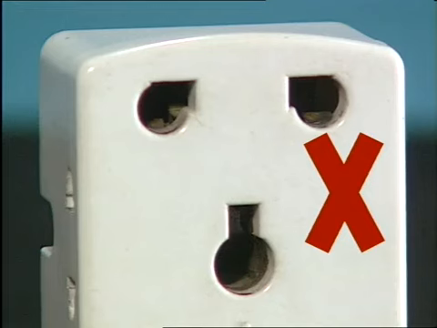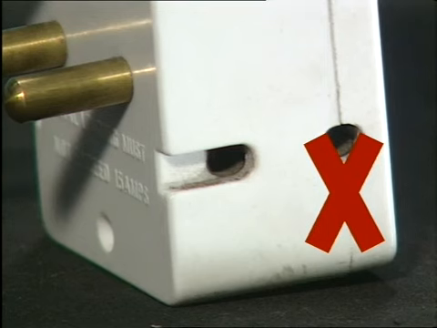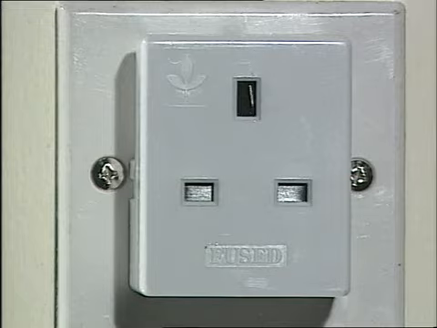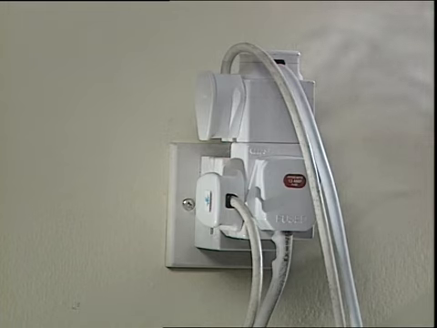And don't use adapters with irregular holes, or adapters with only 2 holes. When choosing an adapter, note if the adapter is fixed with shutters. It is much safer to use adapters with shutters. An adapter will be overloaded if it is connected with a large number of appliances. It may give out fumes or catch fire.